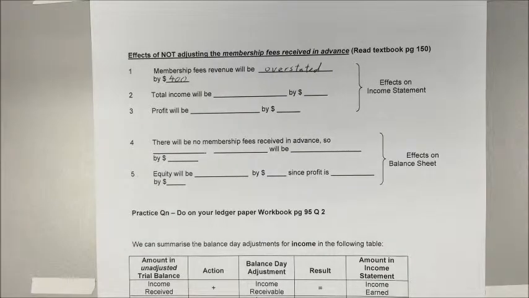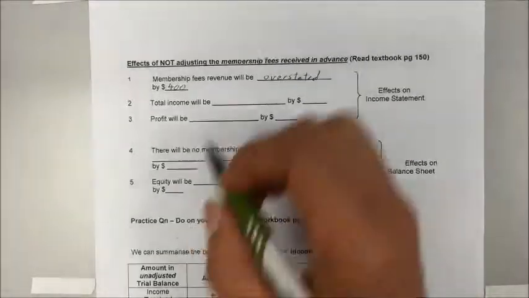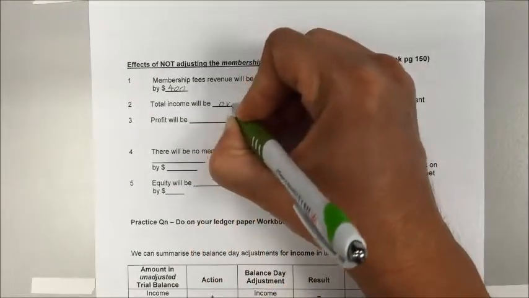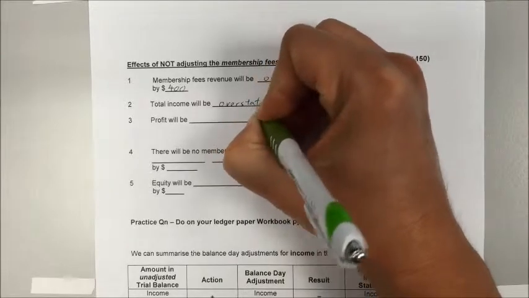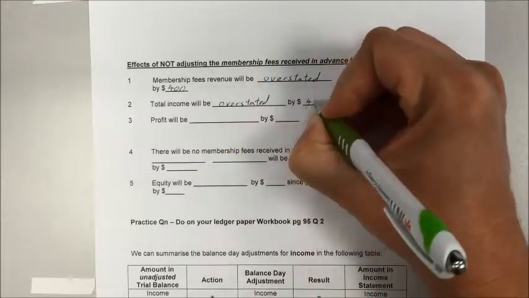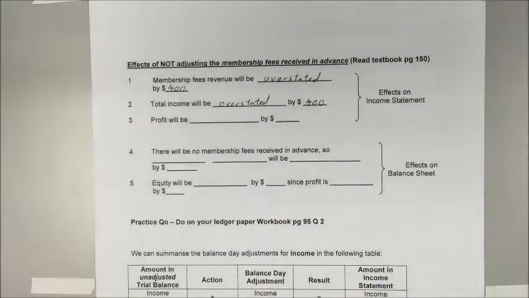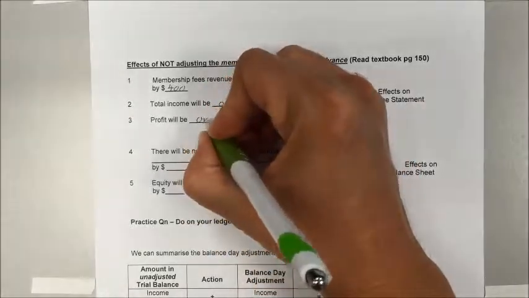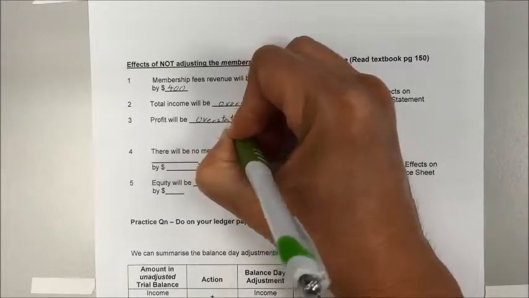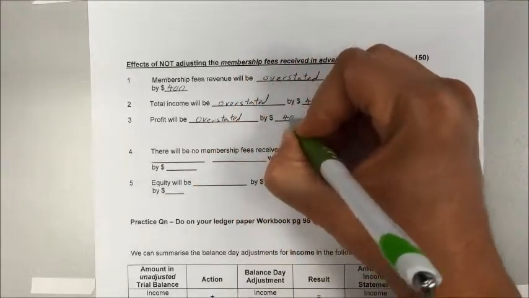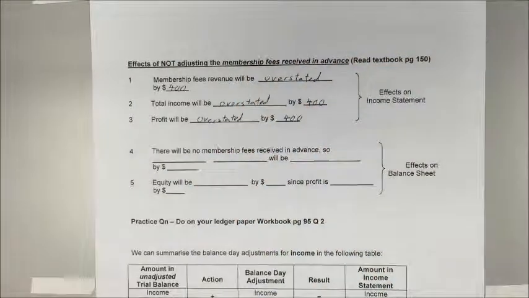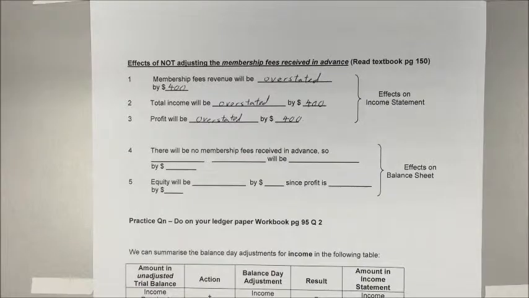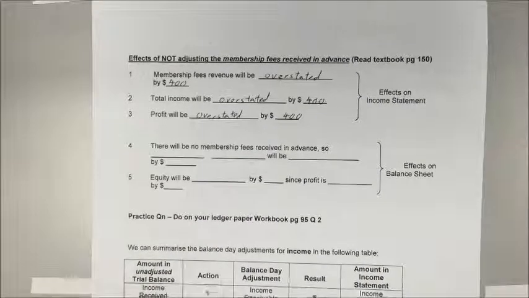Now, because this membership fees revenue is overstated by $400, your total income will be overstated by $400. Therefore, your profit will now be overstated by $400 because your income is overstated. There will be the effects on the income statement.